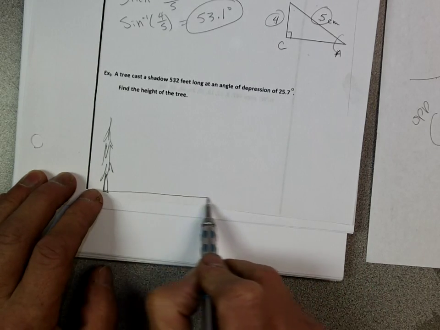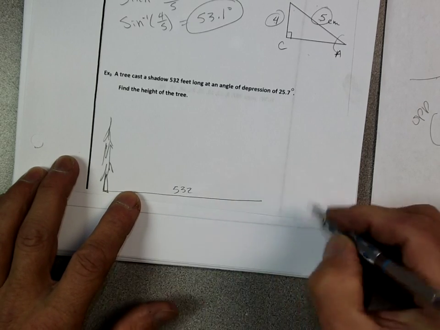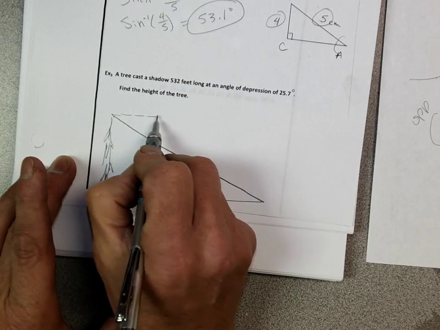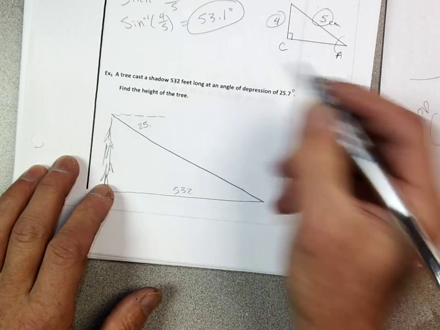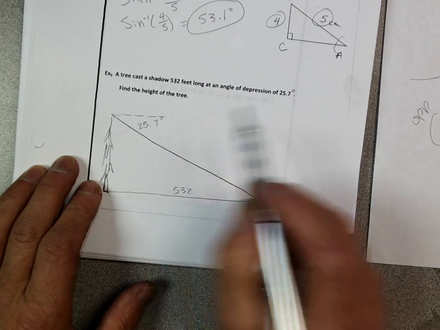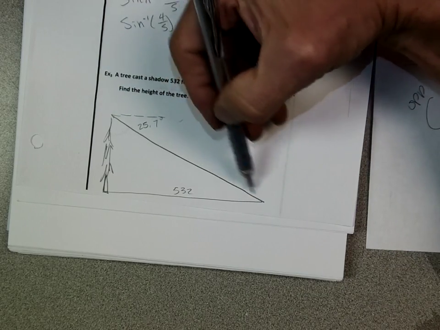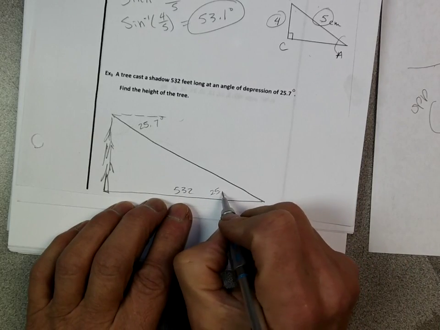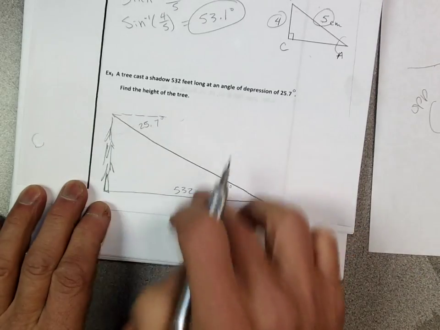So here's the shadow, 532 feet. And the angle of depression is right here. So that's my 25.7 degrees. It doesn't go here because it's an angle of depression, right? Which is nice because from alternate interior angles, this angle is also 25.7 degrees. Remember the Z, the alternate interior angles? Those two angles are equal.